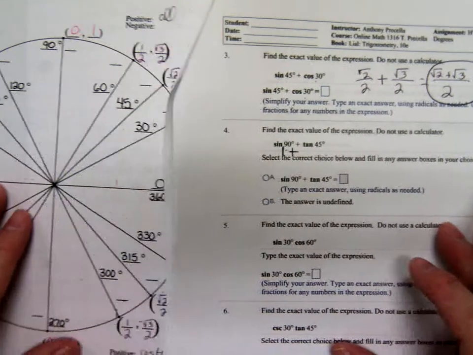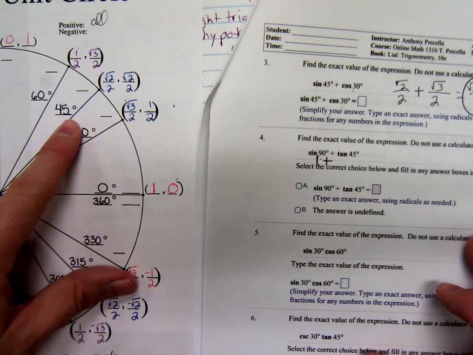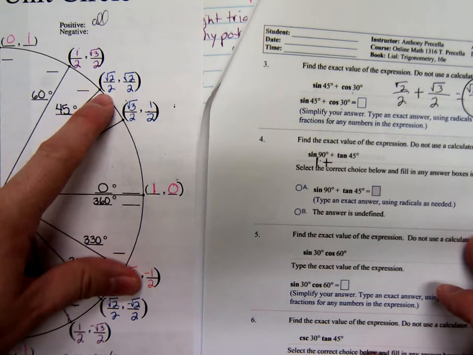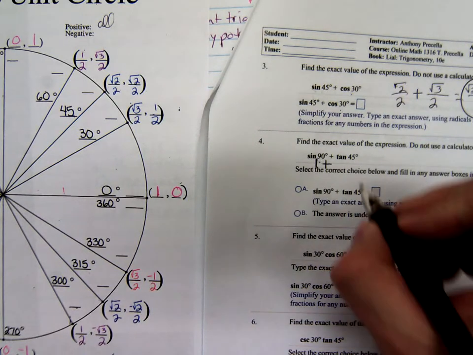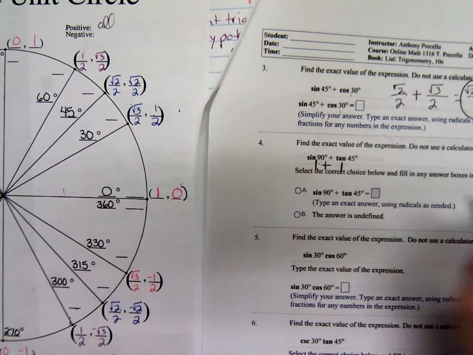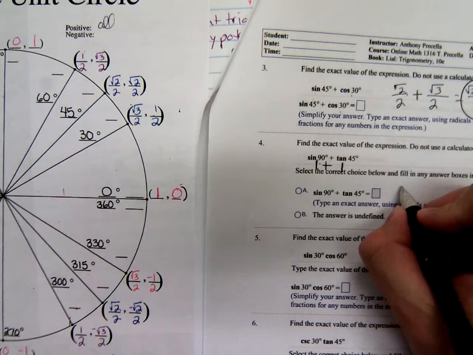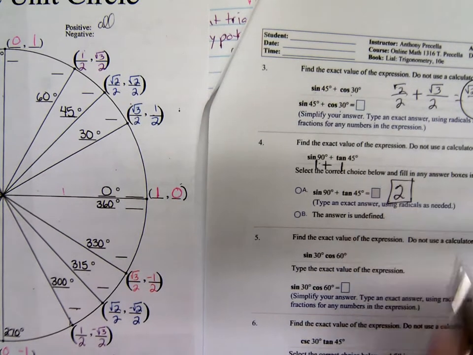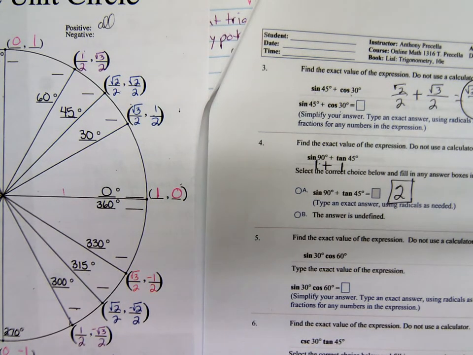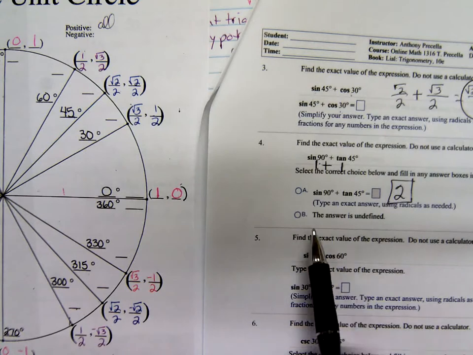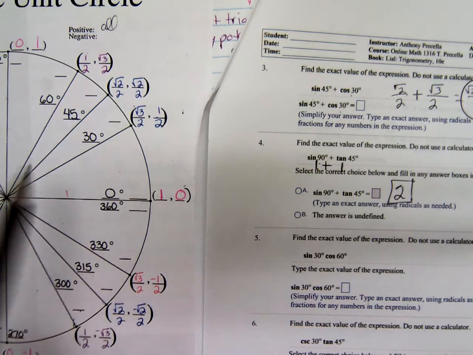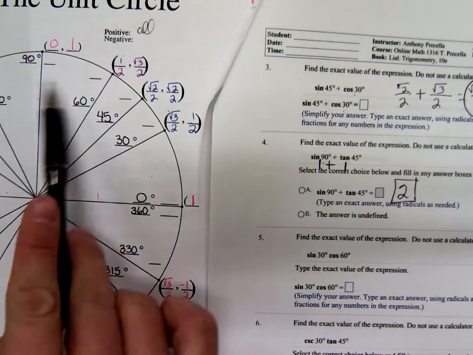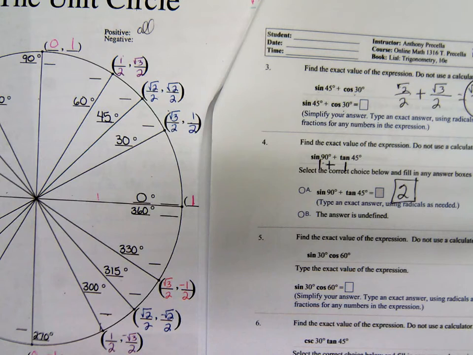At 45 degrees, since both of these numbers are the same, sine over cosine would be 1. So 1 plus 1 equals 2. This would have been undefined if you'd gotten something like 1 over 0, tangent 90 degrees, for instance. Remember, 0 in the bottom of a fraction means undefined.